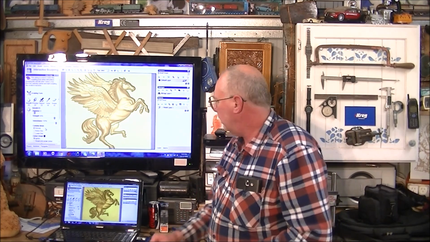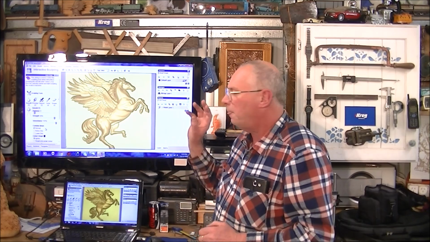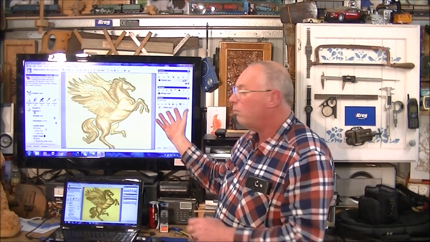So there you go. That is exactly how to take a grayscale picture straight off the net into ArtCAM, remove any imperfections, clean the picture up, make the tool paths, save them, and now it's ready to be cut on our machine. So the next video will be us cutting Pegasus on the machine in I think we're going to probably use pine.